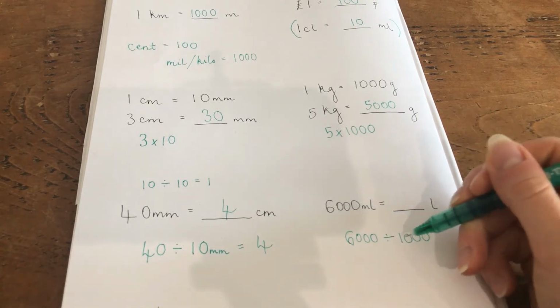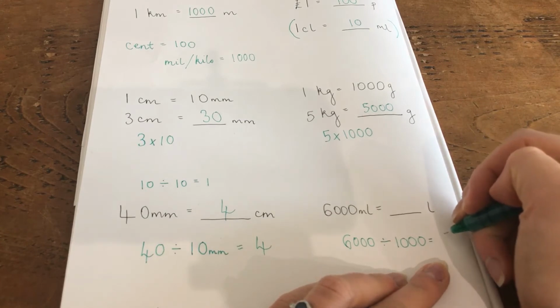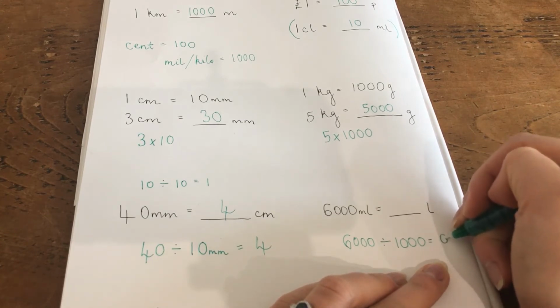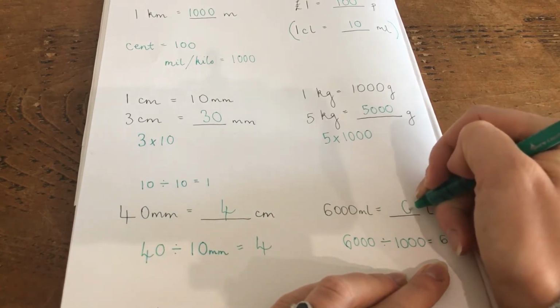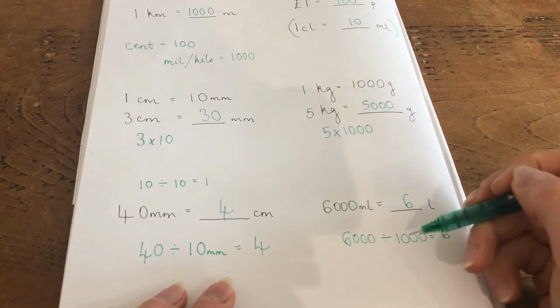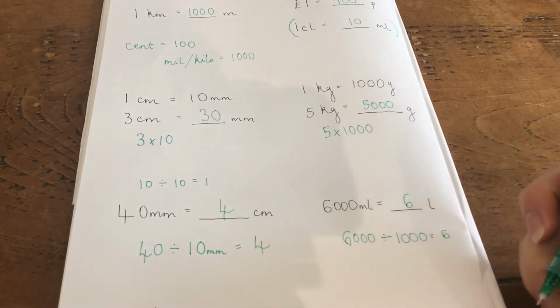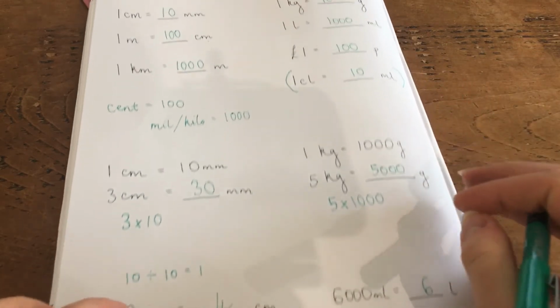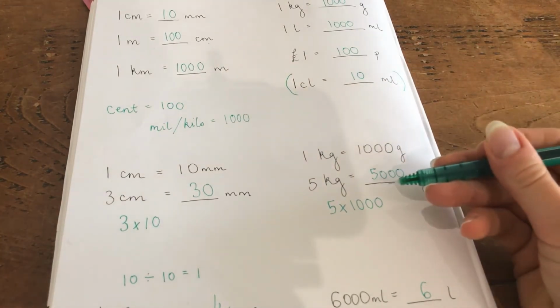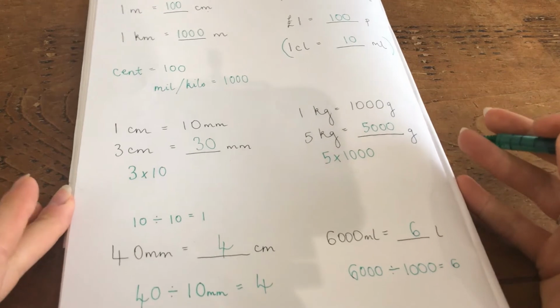So how many thousands will fit into 6,000? The answer to that is 6, which is the same as 6 litres. Okay, so we've worked out that 6 of these thousands will fit into 6,000, which is the same as 6 litres. That's how much it makes. So you use the units of measure to times or divide, to move between them and convert.